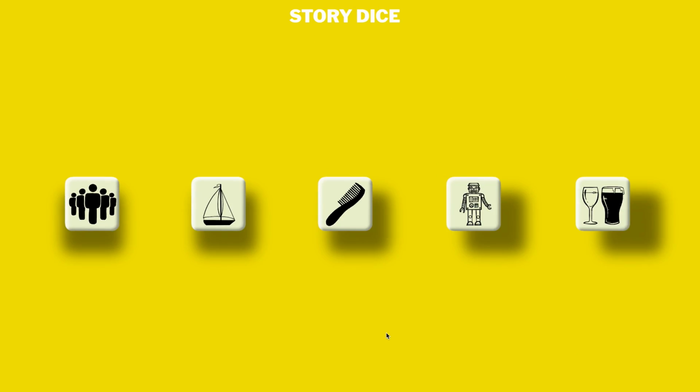So in the 5 dice version, we've got a glass of wine and a pint of beer, and then we've got a group of people on the far left. We've also got a sailboat, a comb, and a robot. So you have to try and come up with a story involving all the images.